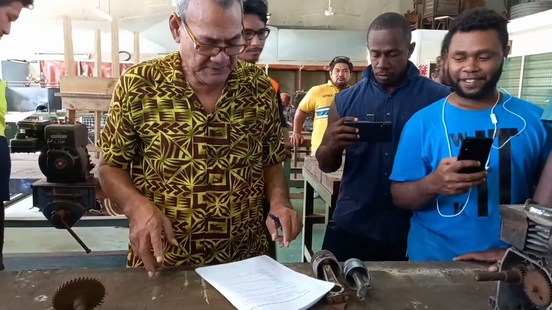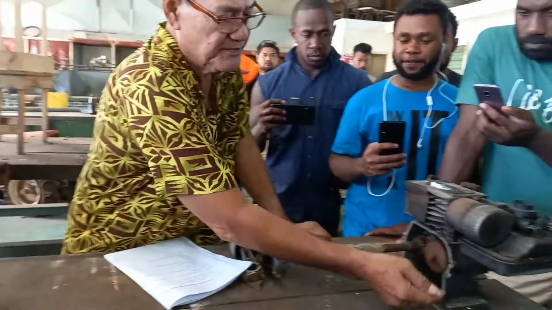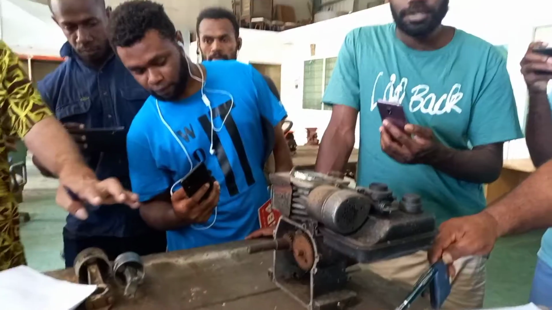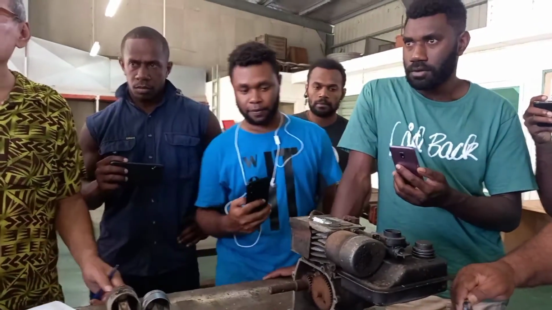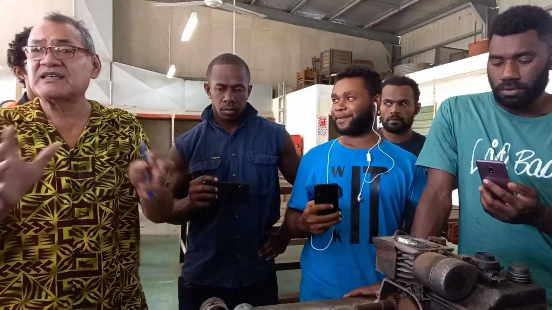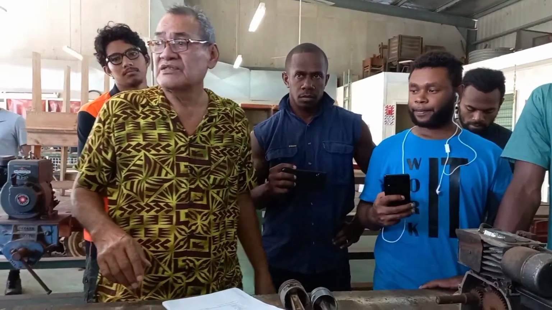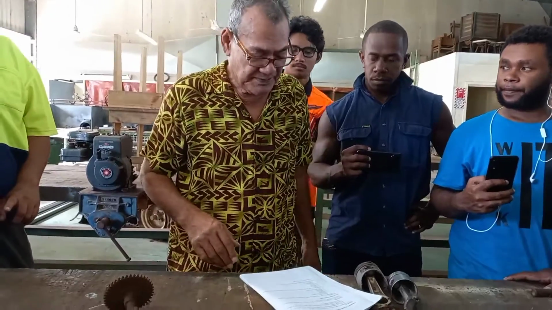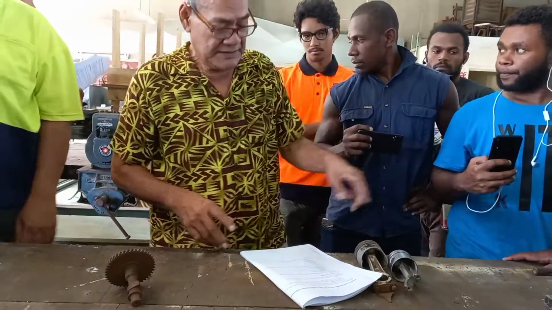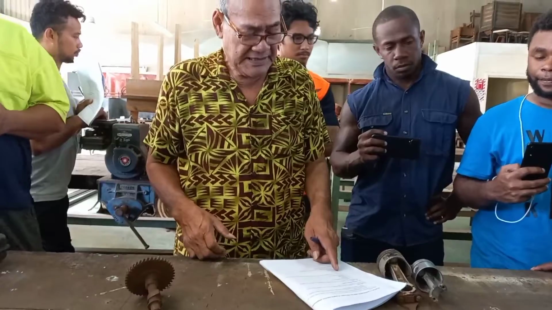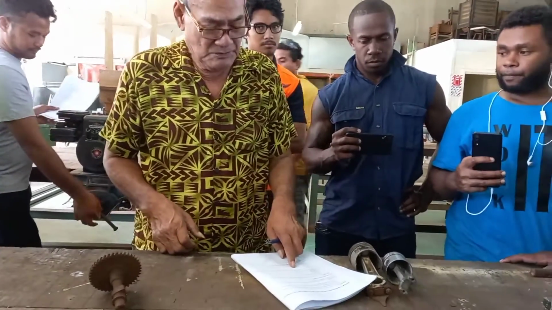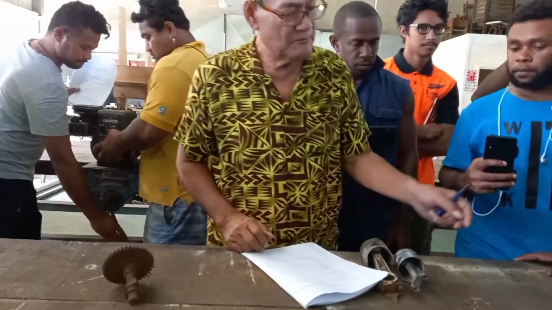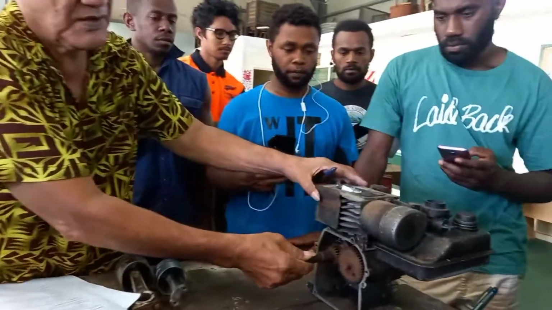For the cylinder block, just identify this part. You can in fact just take one photo and identify each one on a single photo. You don't have to take separate photos, just take one. The main thing is that you can identify these parts. Okay, and then you take a photo or photos of these things attached. Cylinder.